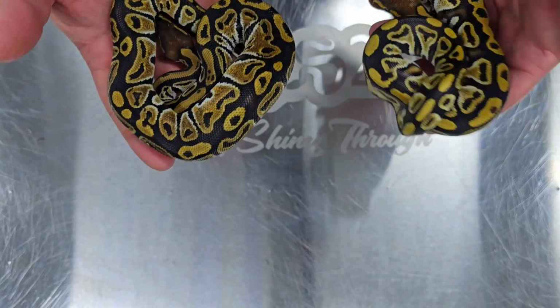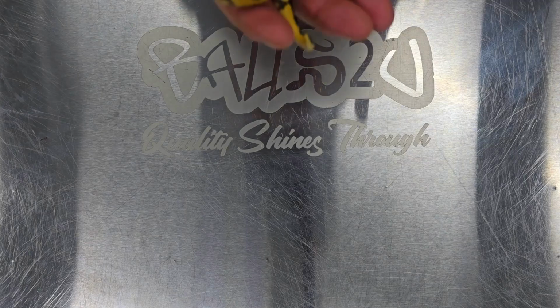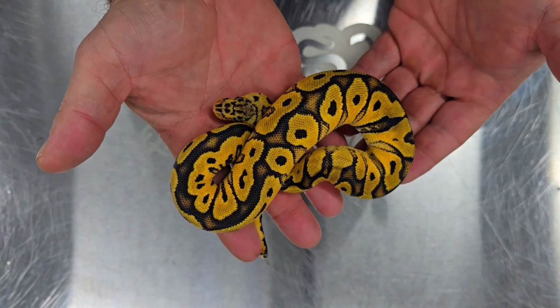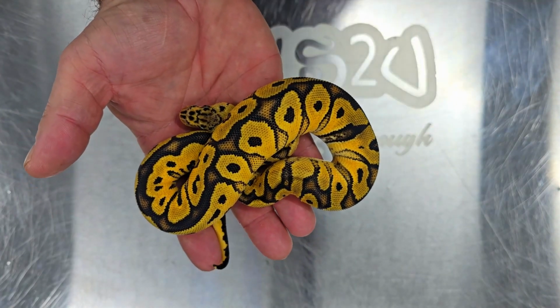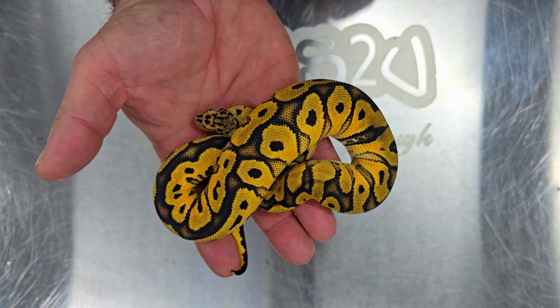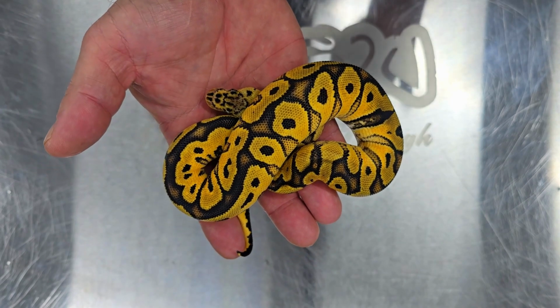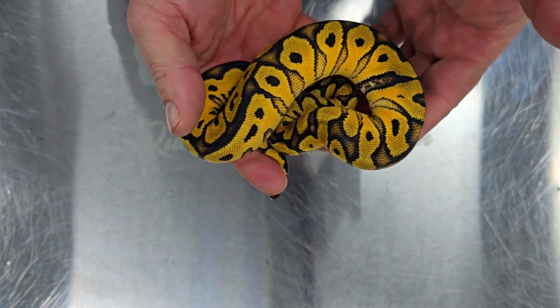Let's have a look at a few more. So let's take it up a notch. Let's have a look at this. This, as you can see, is a pastel clown, but not only is it a pastel clown, it's also an asphalt pastel clown. Now, how do I know that?